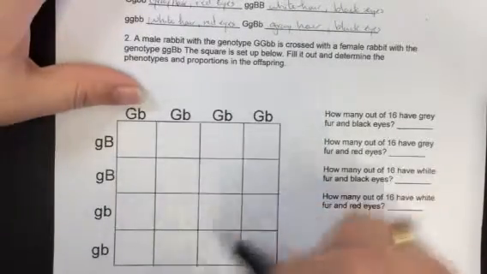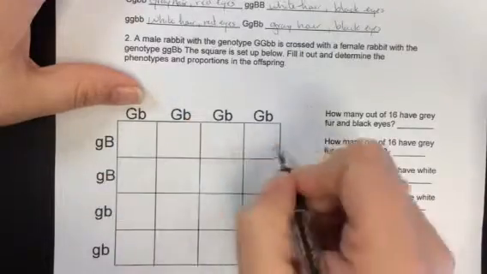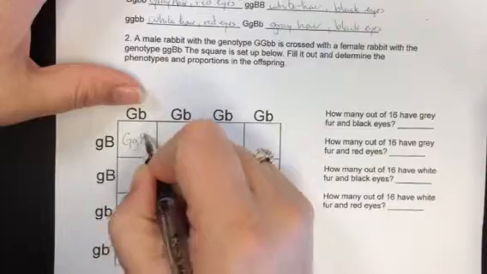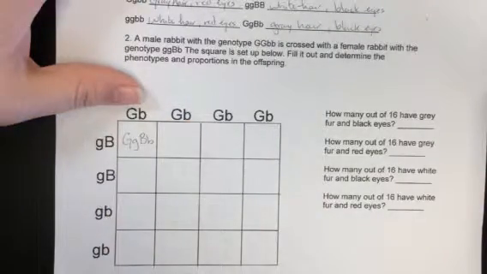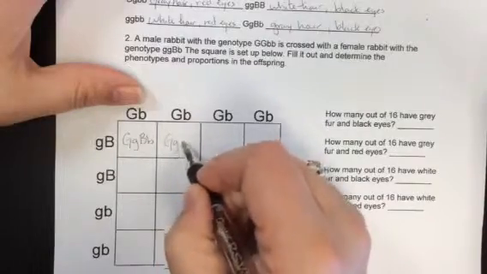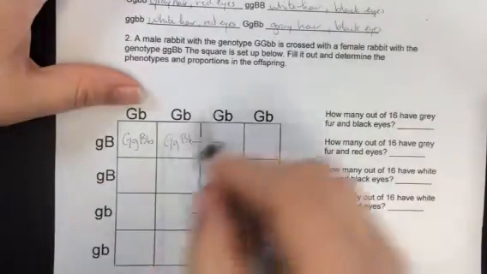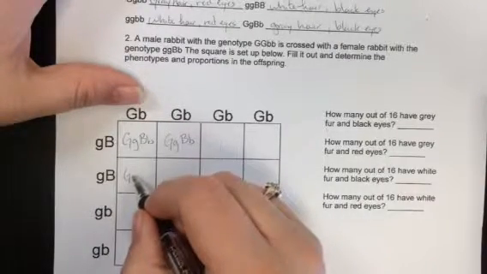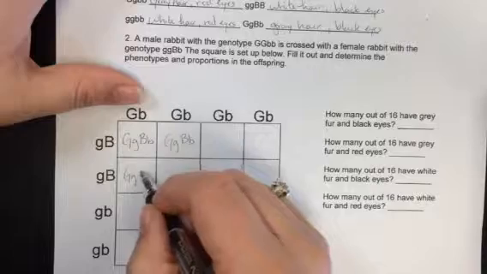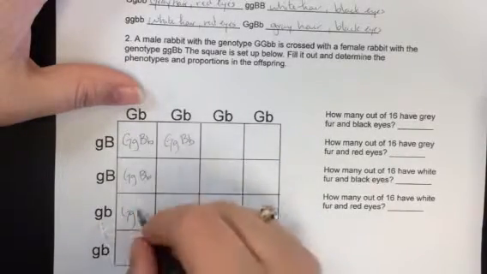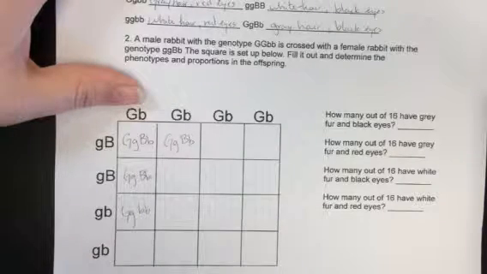Now, when we write these out, we look at all the combinations. So here we have big G, little g, big B, little b as being our first possible genotype. The next one, big G, little g, little b, little b again, and you would go on through here. So if we keep heading down, you'd have big G, little g. Down here you would have little g, little g, and then you'd have little g. So go ahead and fill out your square.